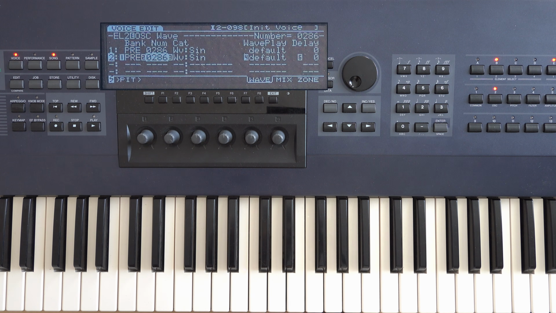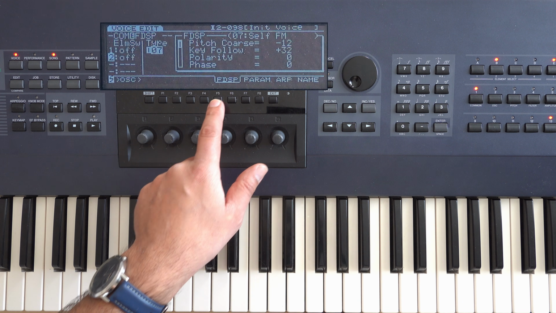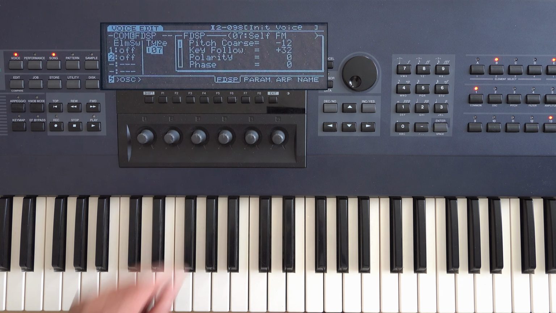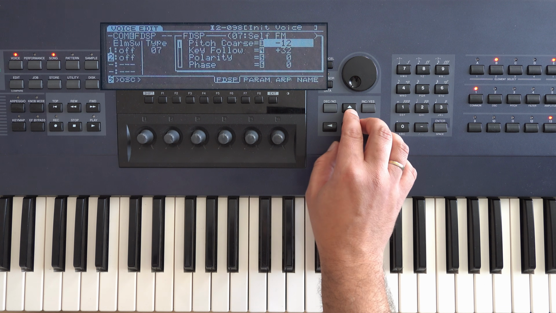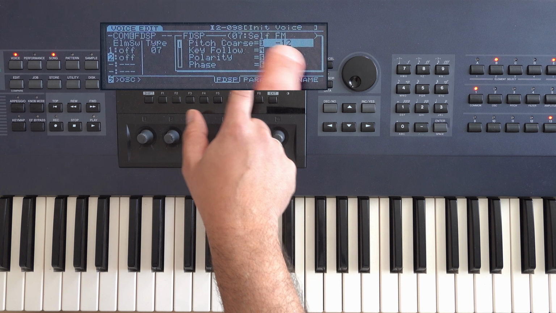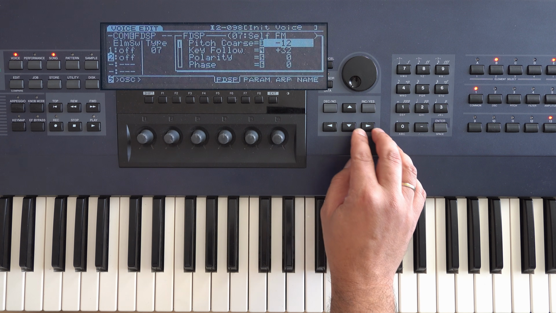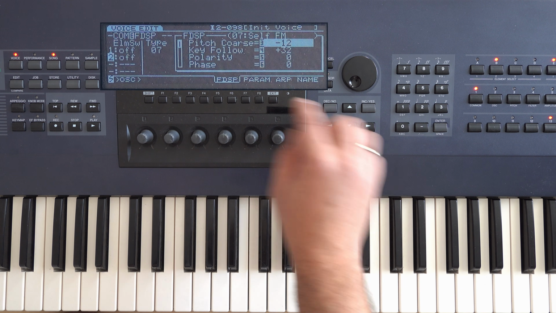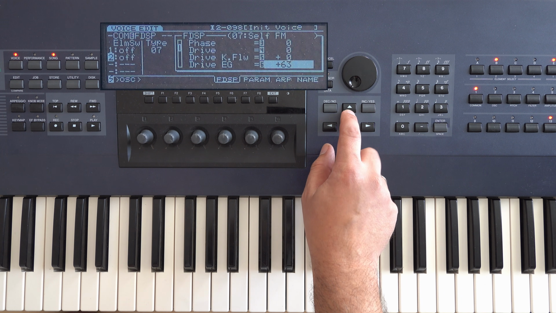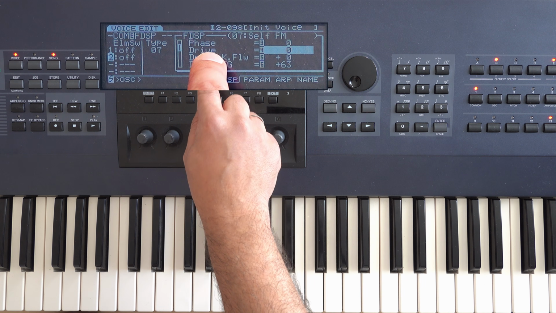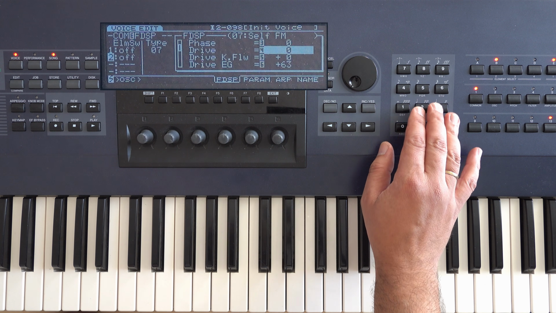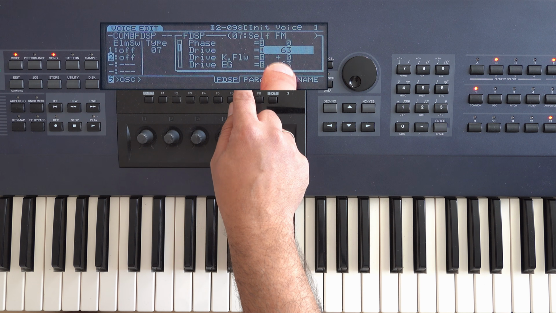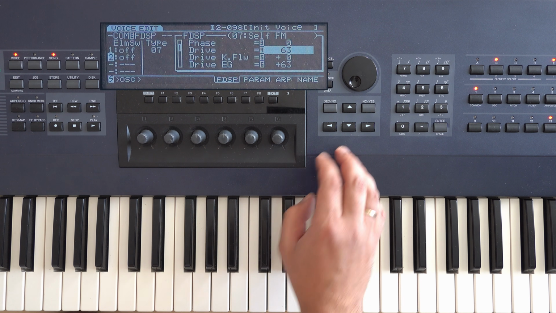We want to introduce frequency modulation to this, so press the common button again. We're back on the FDSP page here, and I want you to enter these values. I already did a video in which I explained all of these parameters, so I'm just going to explain the one I'm going to use now. So scroll down a bit, and then let's add a bit of drive. Drive is the strength of the frequency modulation. 63 out of 127, which is roughly halfway.